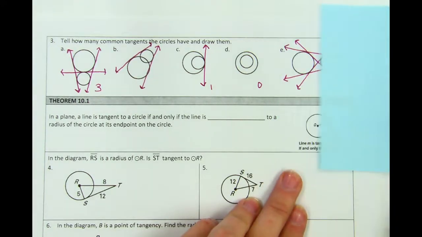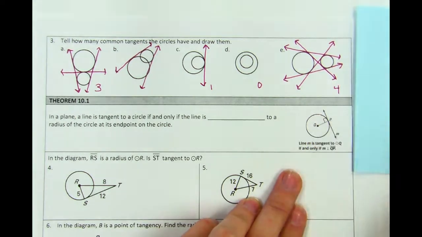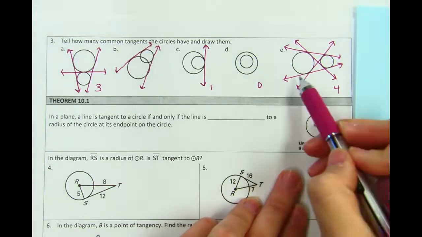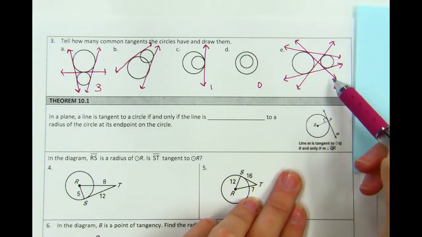And then E, I got 4 common tangents. There's the top, the bottom, and the 2 diagonals. Did you get all of them?